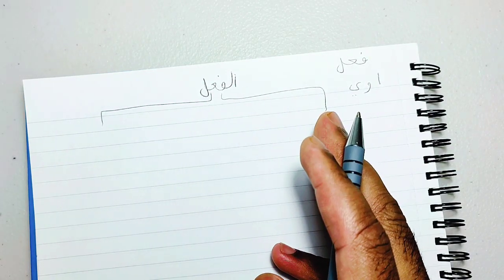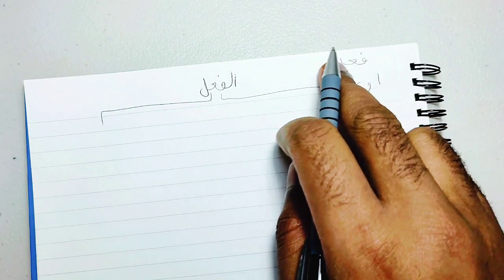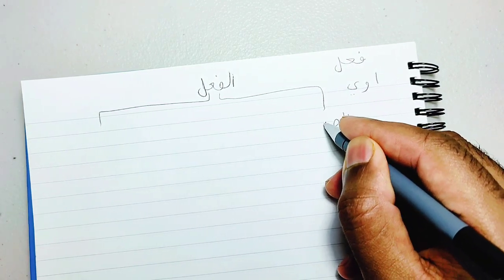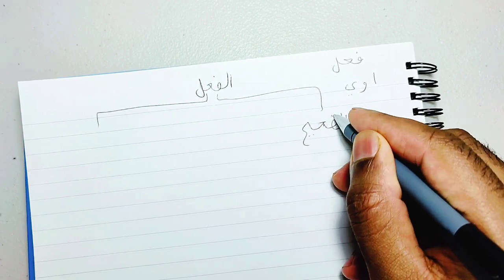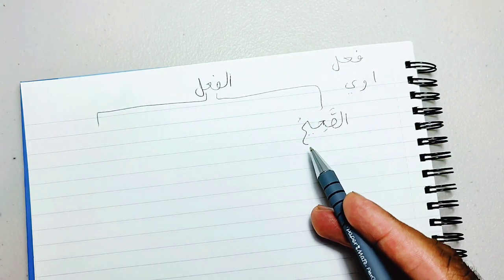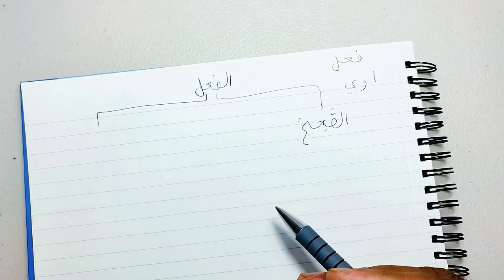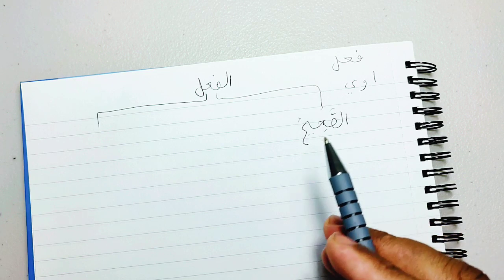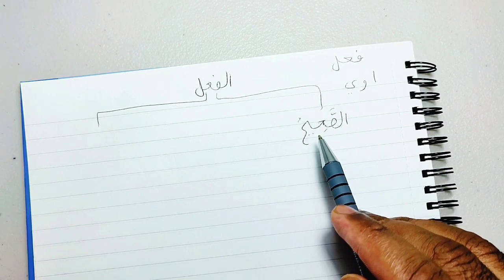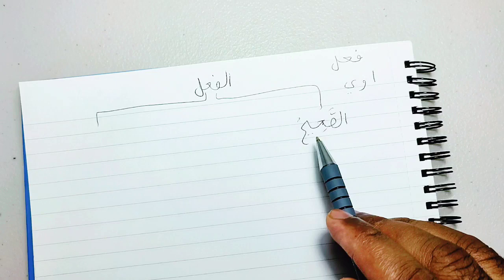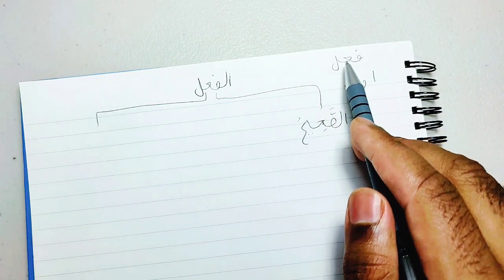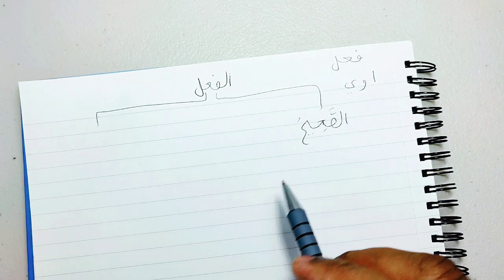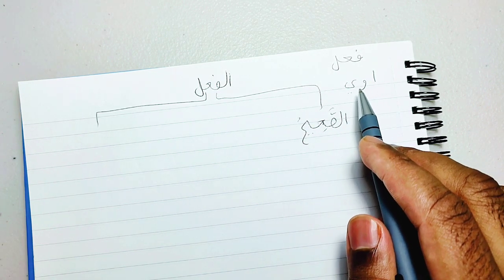If there are no huruf al-illa within the root letters, then the fi'l is called as-sahih. So as-sahih here has a different meaning to as-sahih in hadith. In hadith, sahih means something else. In sarf, as-sahih means something else. What does it mean in sarf? In sarf, sahih is a verb whose root letters are free from alif, waw, and ya. Root letters are free from alif, waw, and ya.